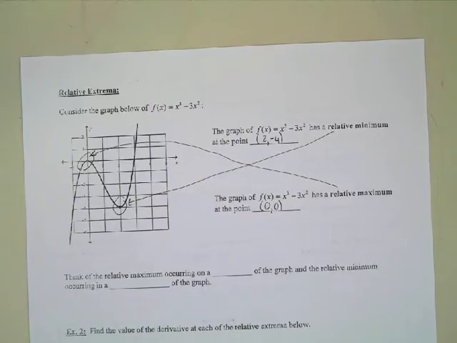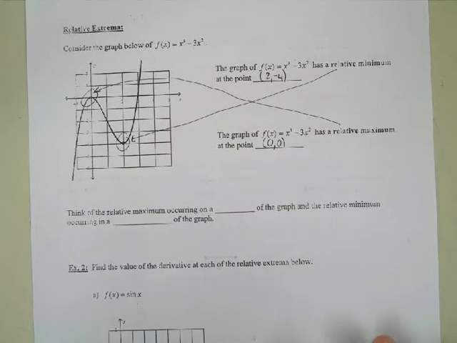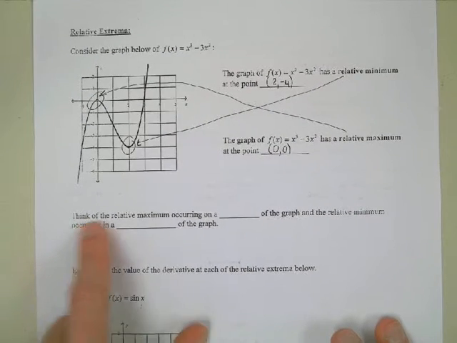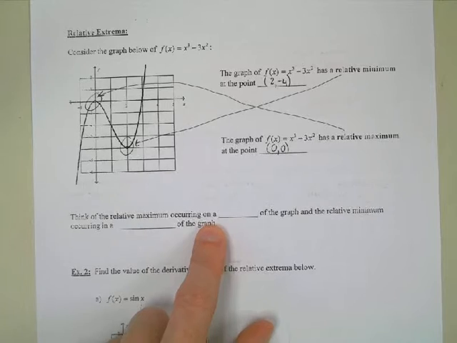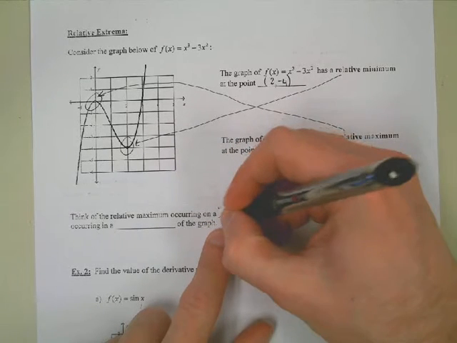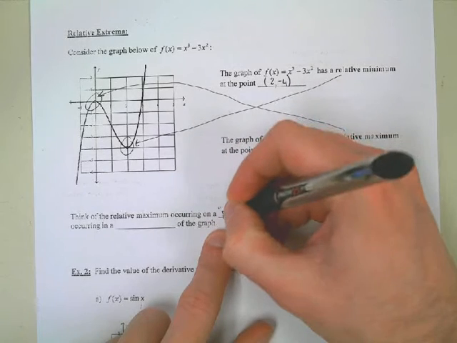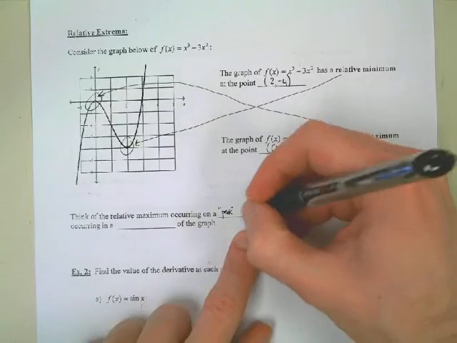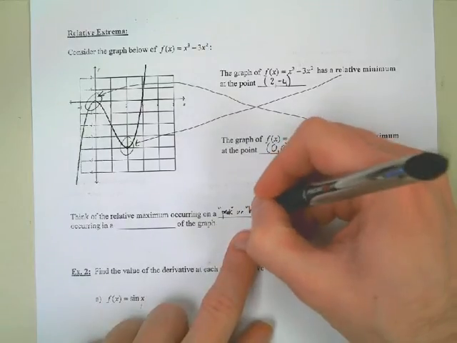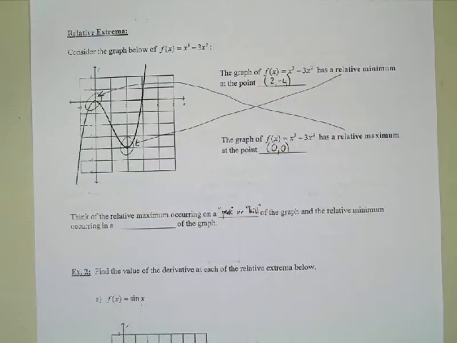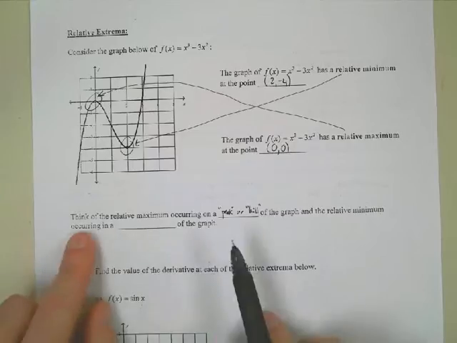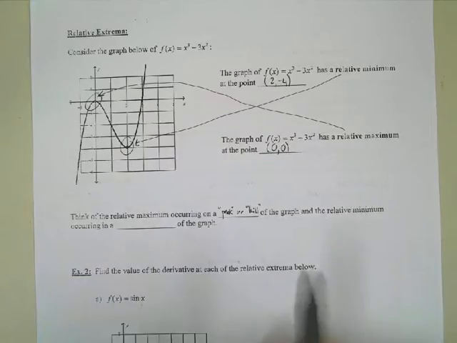Okay, so here's again what I want you guys to think about. Think of the relative maximum occurring on a peak, P-E-A-K, like the top of a mountain, or a hill. It's just like when we look for something that's not differentiable, what do we look for to determine differentiability? Pointy, right? So the same idea here. This is not very officially mathematical, but we're going to use this to help us out.